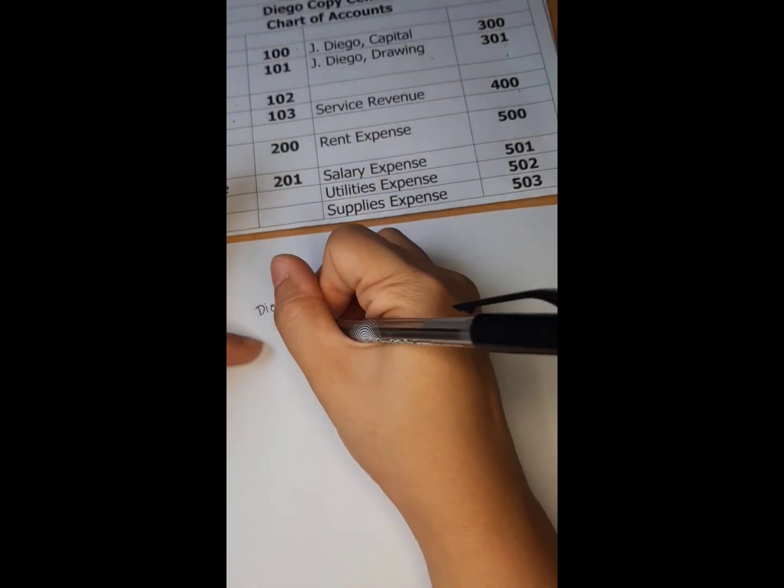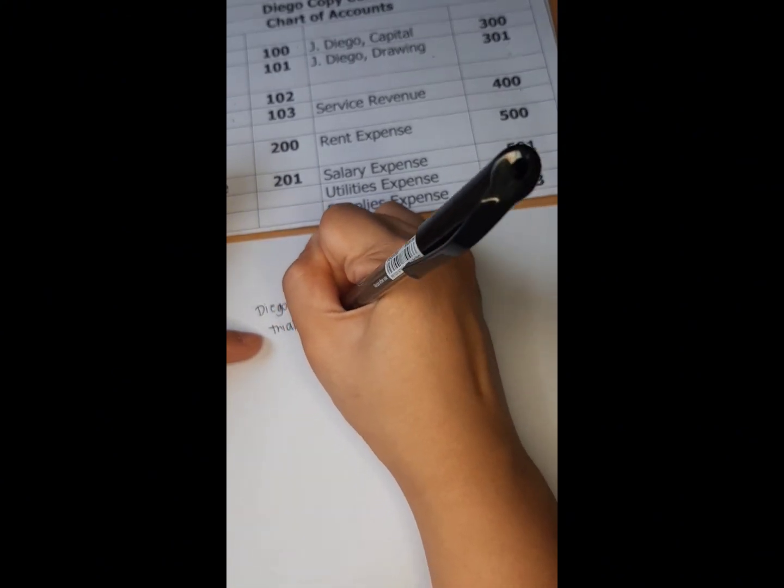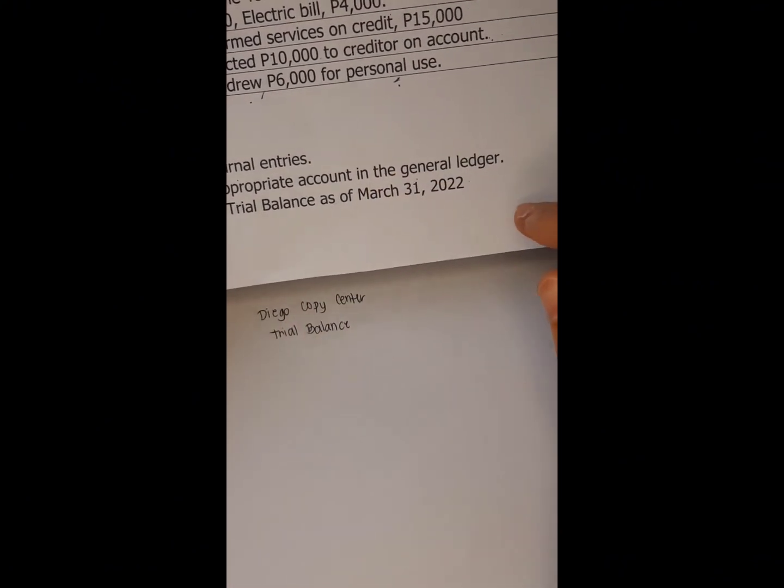Okay. Then, yung ating trial balance. And the date coverage. So, remember in the transaction, it is dated March 31st, 2022.